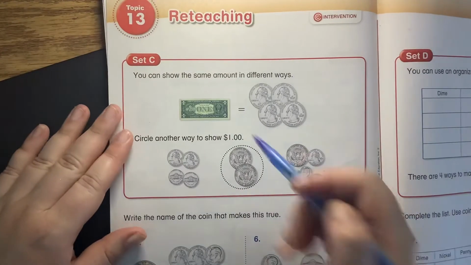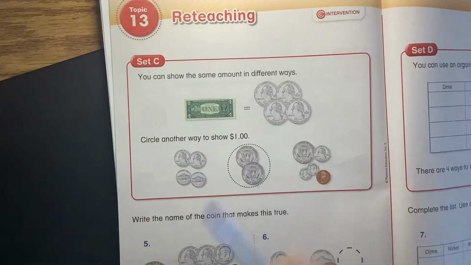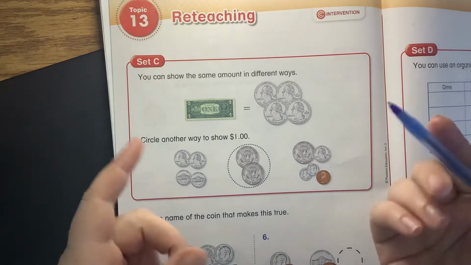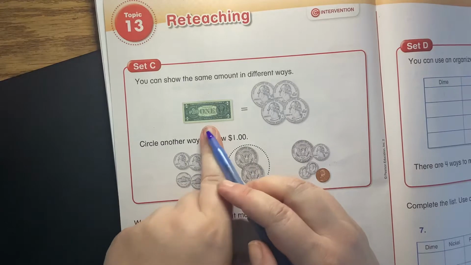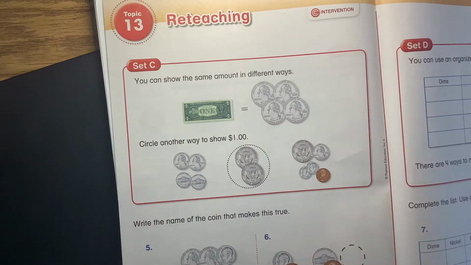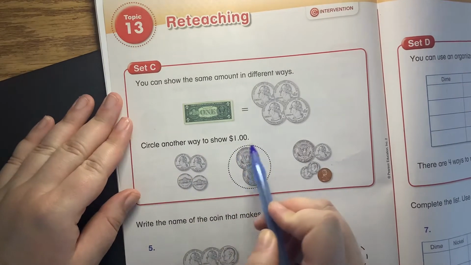Set C. You can show the same amount in different ways. So if you wanted to go to the store and buy some sticky putty for $1, you could hand them a dollar bill. Cool, you could buy it. You could hand them 4 quarters. Cool, you can buy it. It's worth the same exact amount. So circle another way to show $1.